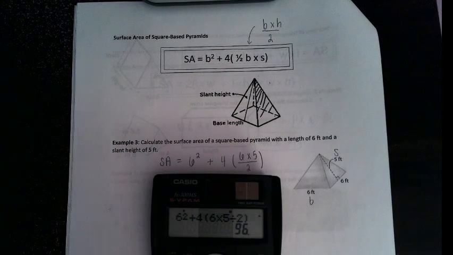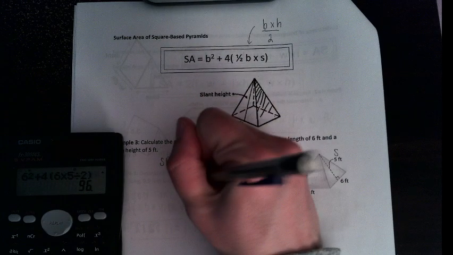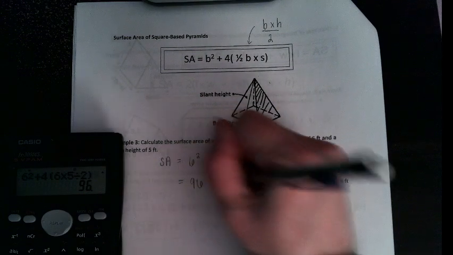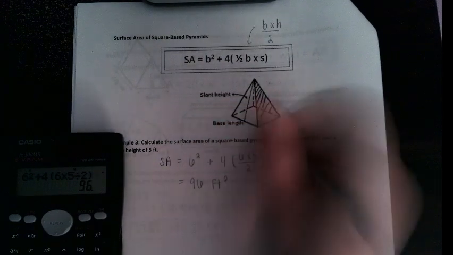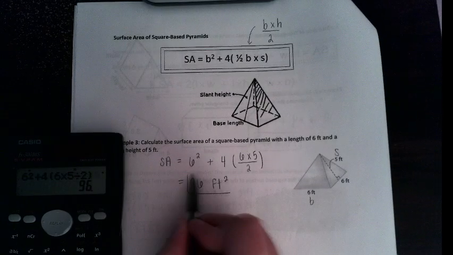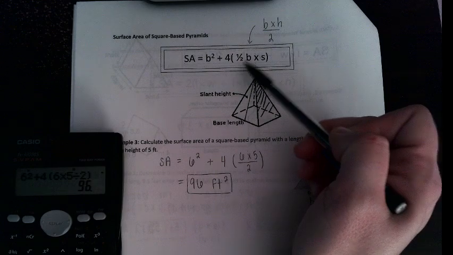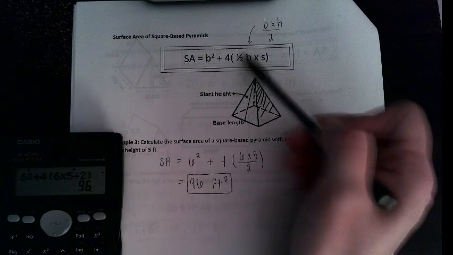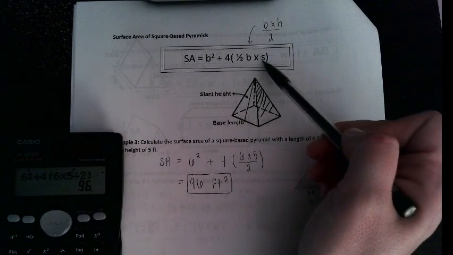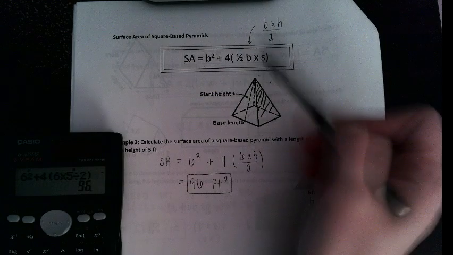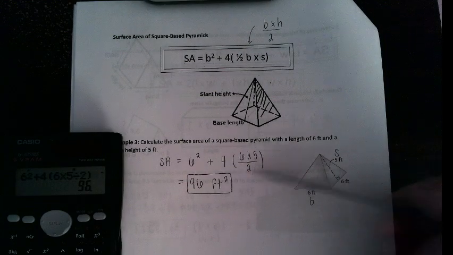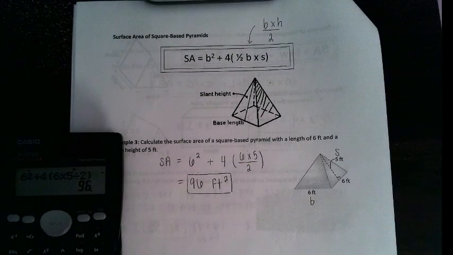So that means the area of this is 96, and we are in square feet. So like I said, this equation writes it as 1/2 times base times the slant. You can also do it base times height divided by 2. Those mean the same thing. On to our cylinder.